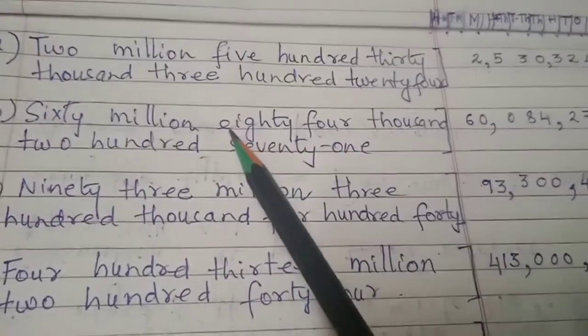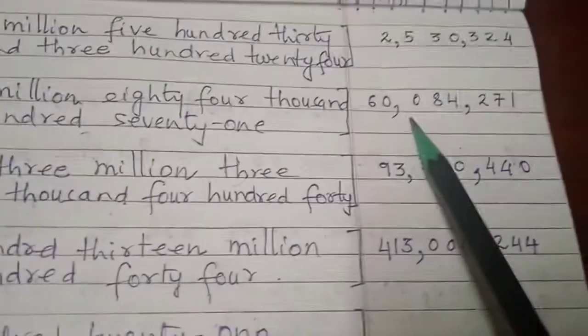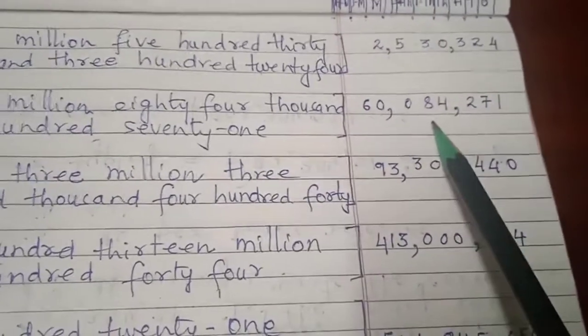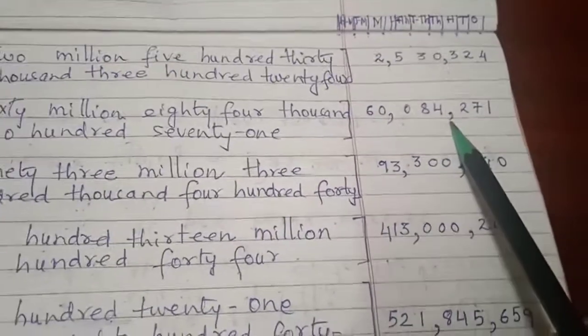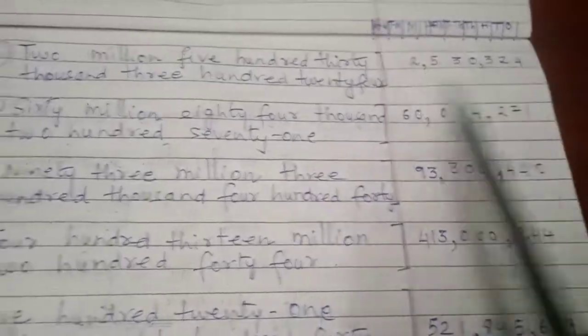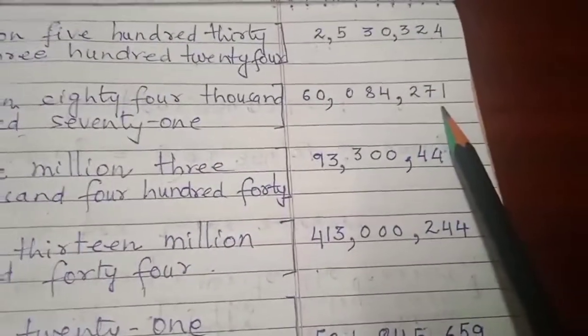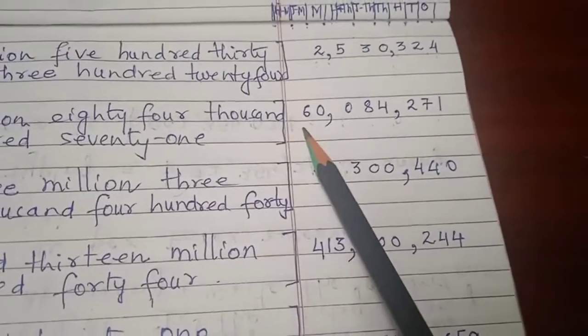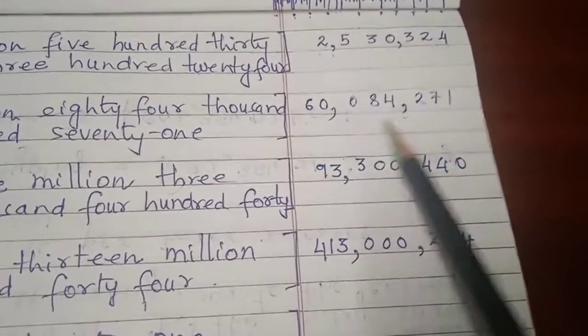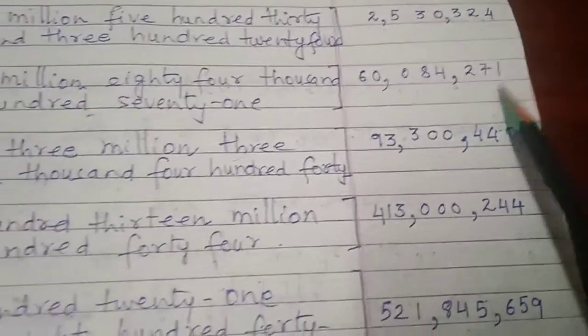So the 0 in the 100,000s place. So we write a 0 in the 100,000s place, followed by 8 and 4. Put a comma because the thousands period is over. And now the ones period starts, which has 271. So 271. So the number for this number name is 60, comma, 084, comma, 271.